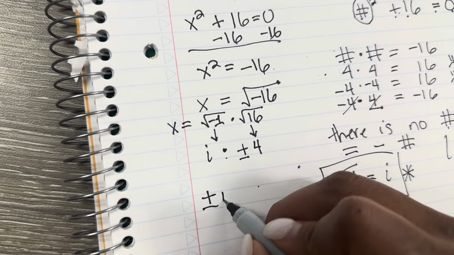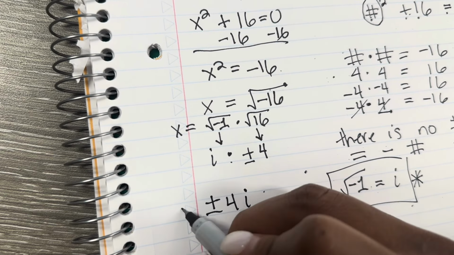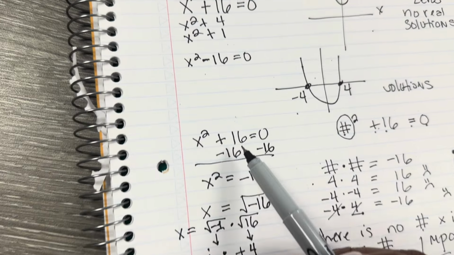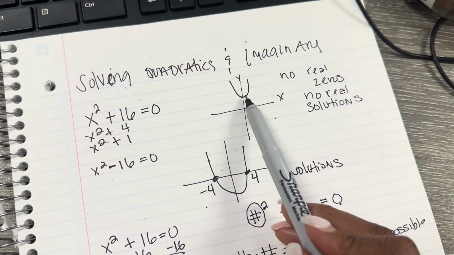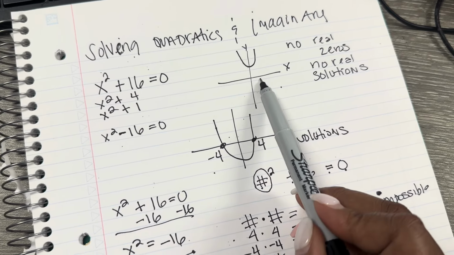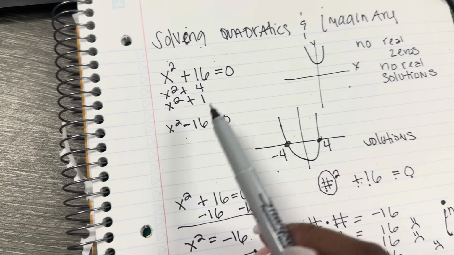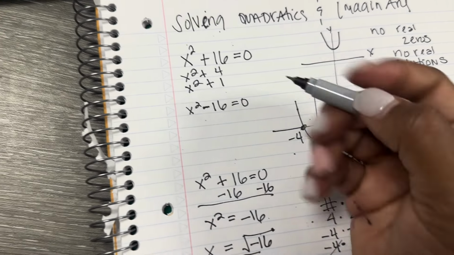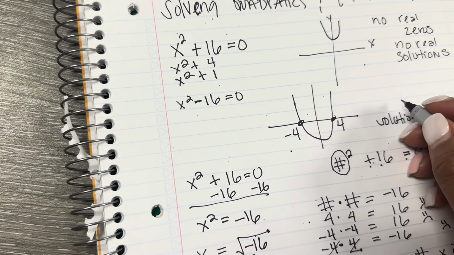The real comes first, and then the I. So there are no solutions visually. It doesn't cross the x-axis, but there are. X squared minus 16 has solutions, which is negative 4 and 4, aka plus or minus 4.